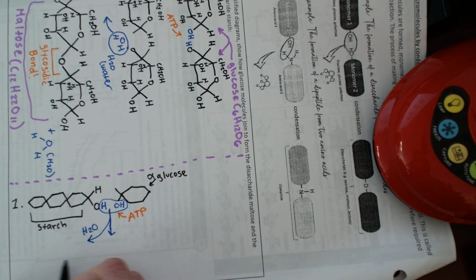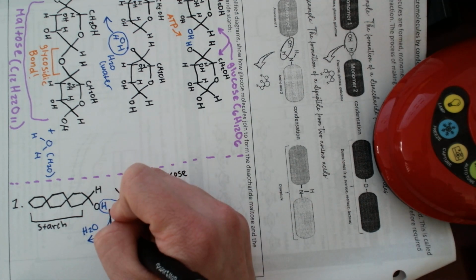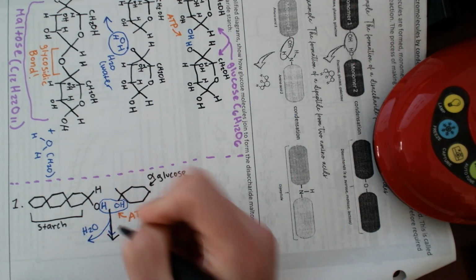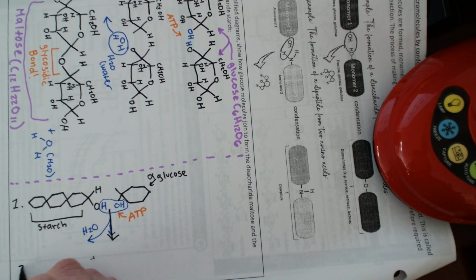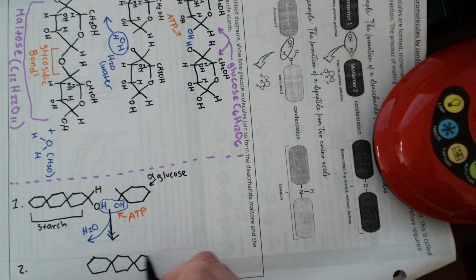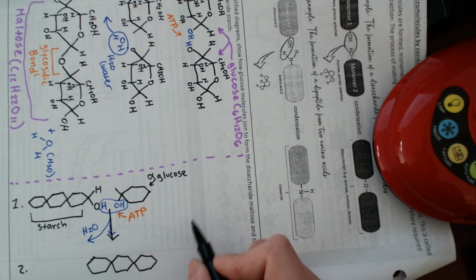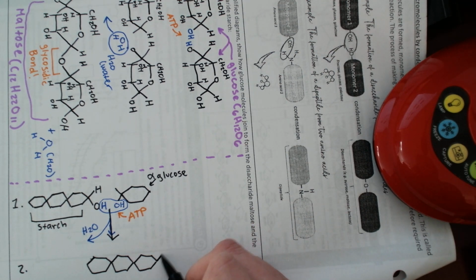And then our end result is, I guess this arrow should be black then. Our 4 glucoses bonded together to be one nice happy starch. 2, 3, and then we'll show our little glycosidic bond.